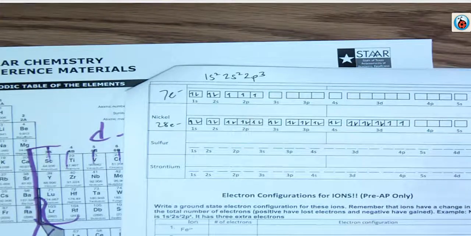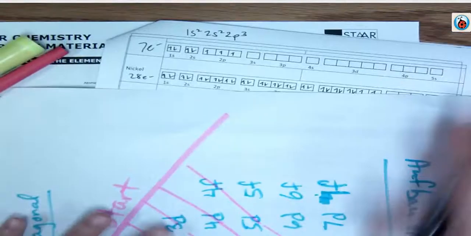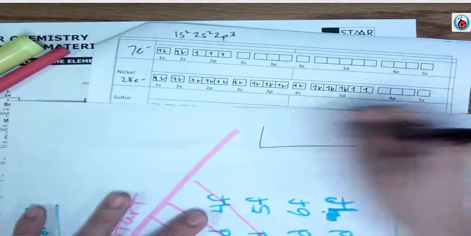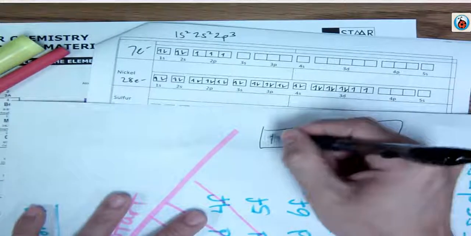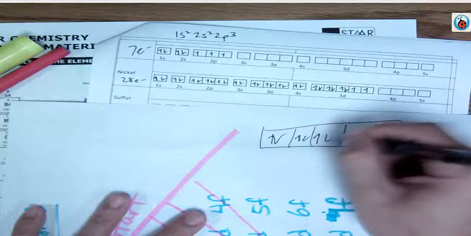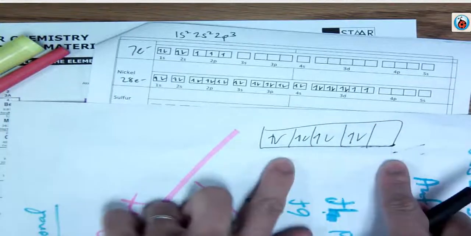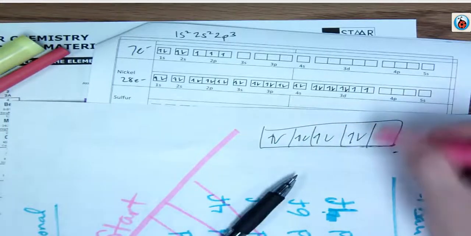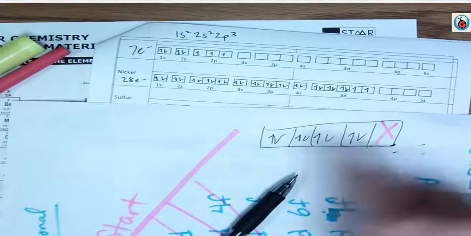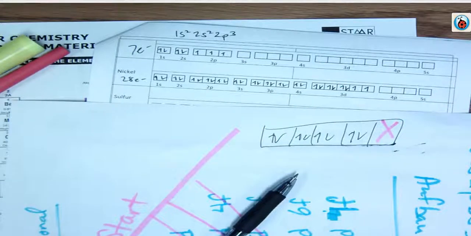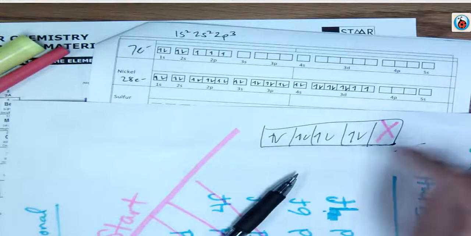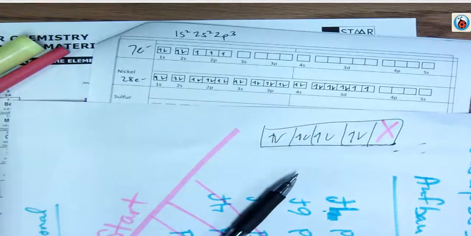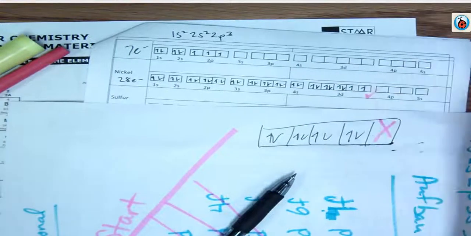If you do it like this, if the d orbital is 5, 1, 2, 3, 4, 5, and you go 1, 2, 3, 4, 5, 6, 7, 8, it is wrong because there's one empty one over here. You cannot have an empty one if you have pairs. There has to be something in there before you start pairing them up. Okay, so the correct one is the one I did on your paper here.